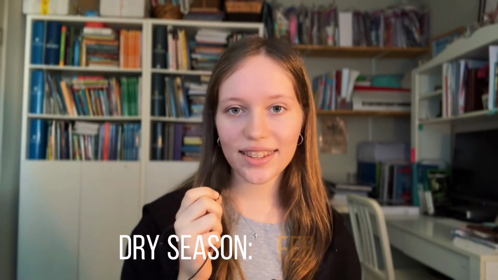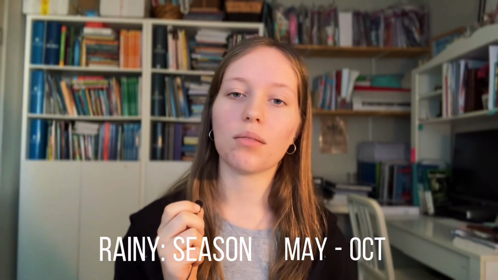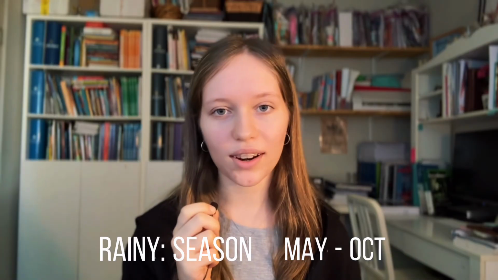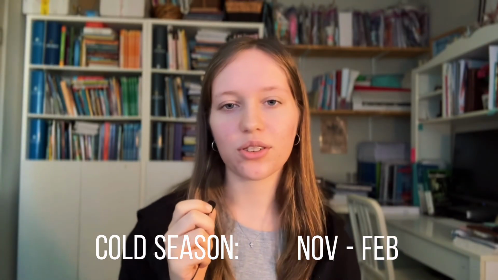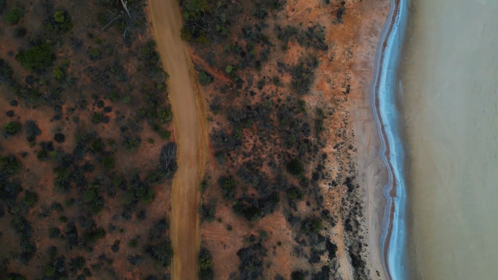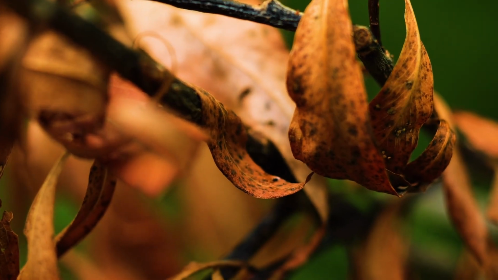There are 3 seasons in Thailand, beginning with the dry season, lasting from mid-February to mid-May, the rainy season, which lasts from mid-May to mid-October, and finally the cold season, which lasts from November to the middle of February. So the dry season is obviously the driest time of the year, and it's very hot, and all the vegetation around you is mainly dead and brown, so it's not very pretty.